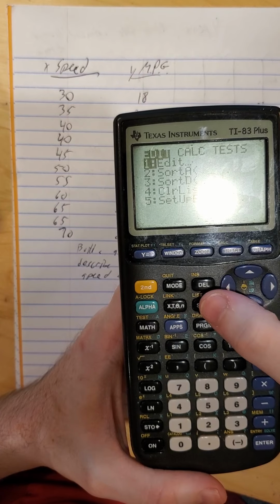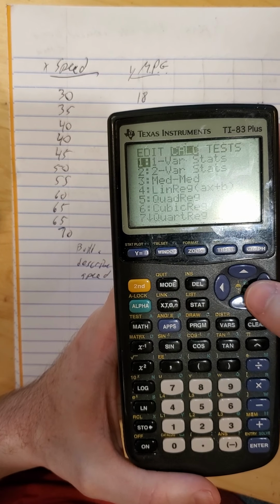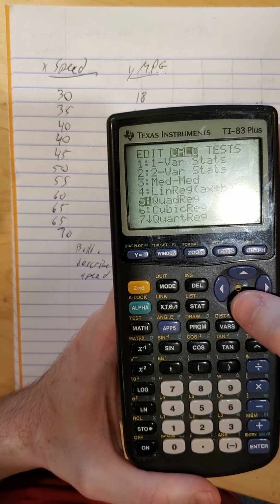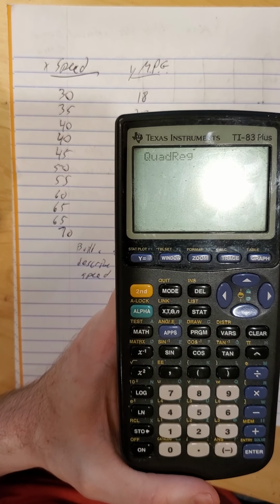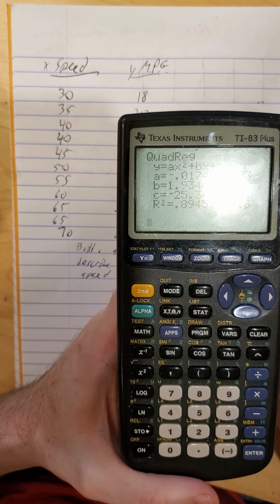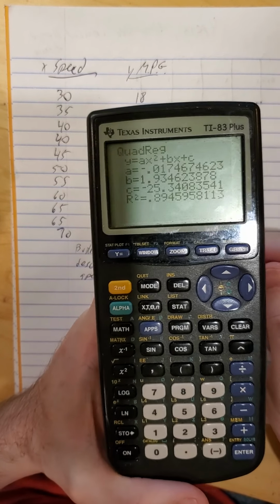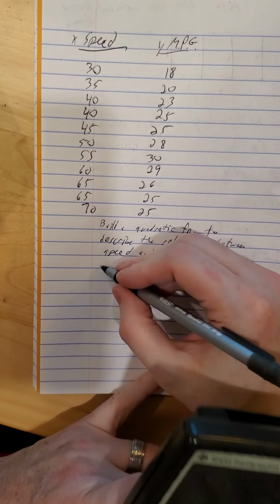So back to our stats menu. Again, that's right here below your delete key. We're going to calculate, only this time we know it's nonlinear, so we are going to try a quadratic regression. That is option number 5. Hit enter twice, it'll default to working with list 1 and list 2. And it will give us our coefficients. Again, a reminder, on quadratics you want 4 decimal places of accuracy.